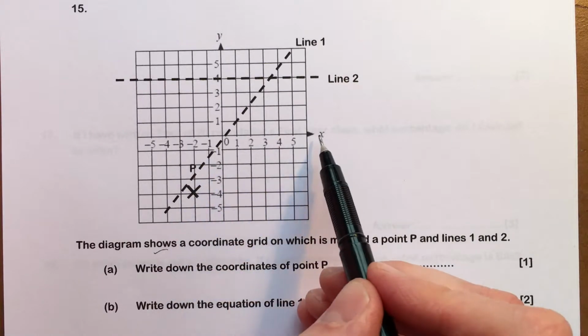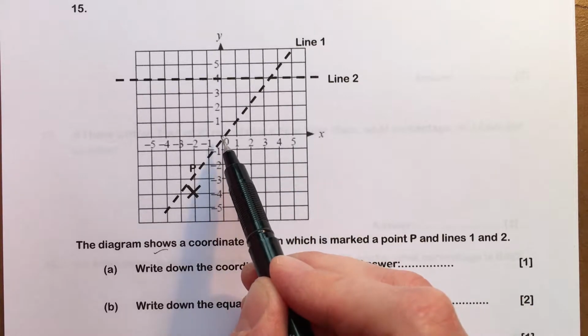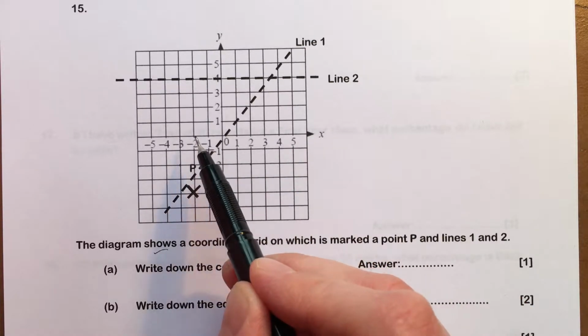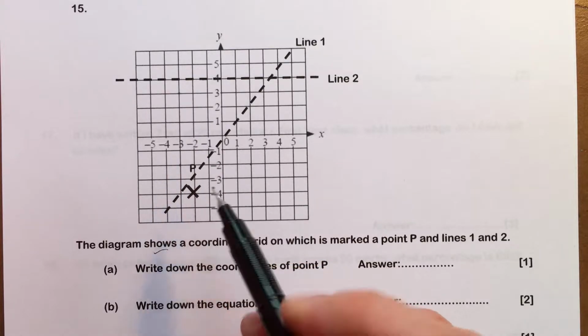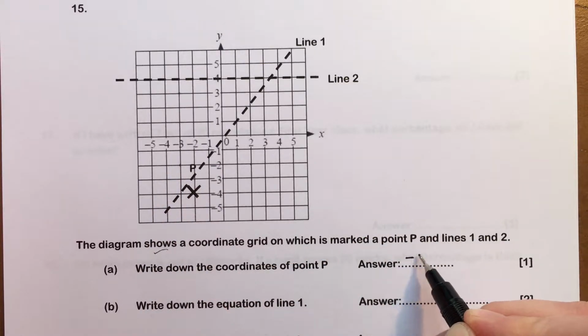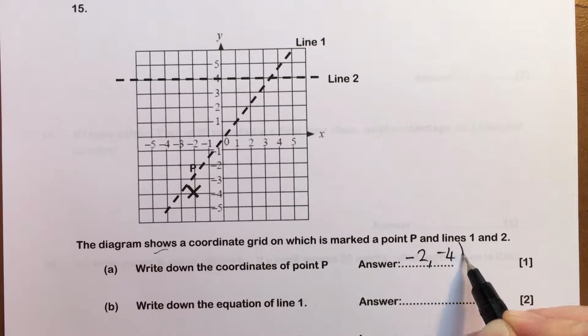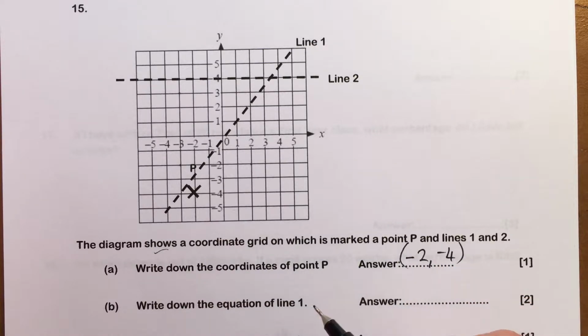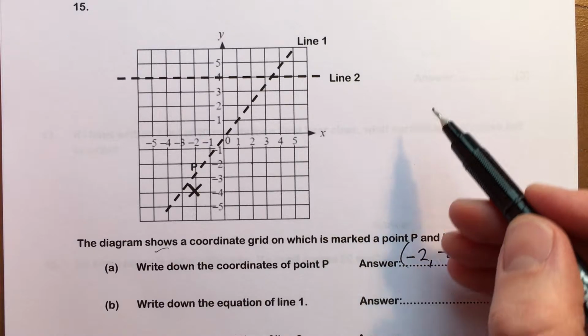Okay. Here's my x-axis. From 0, 0, I'm going 2 to the left. I'm going minus 2. Remember, we always go along first. And I'm going down 4. My coordinate is minus 2, comma, minus 4 in brackets. That's P. Write down the equation of line 1.